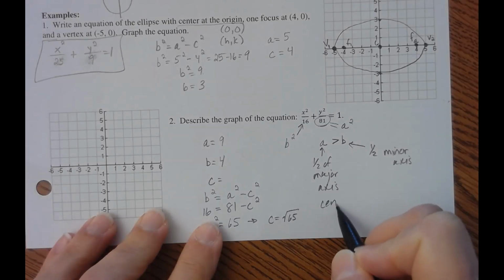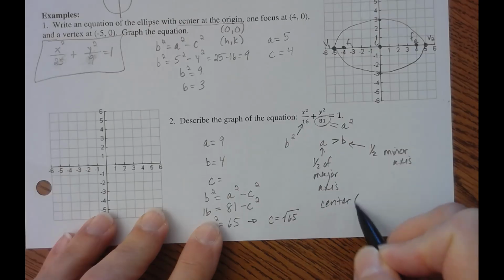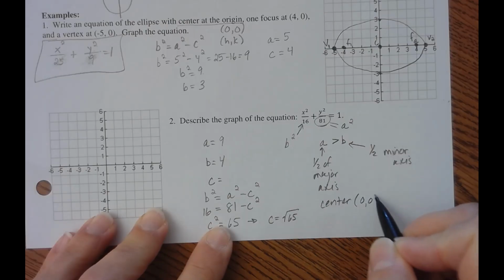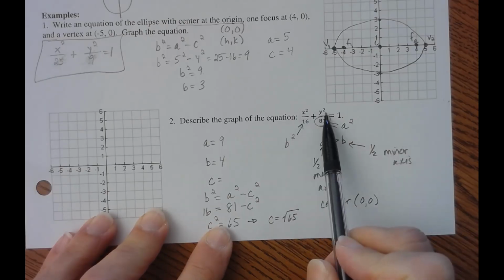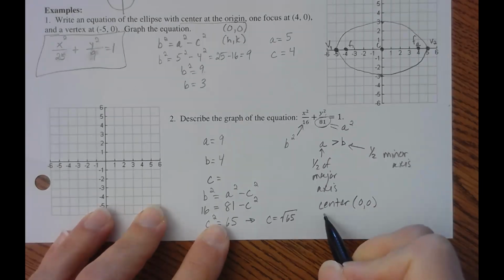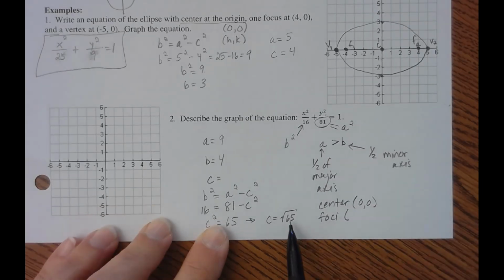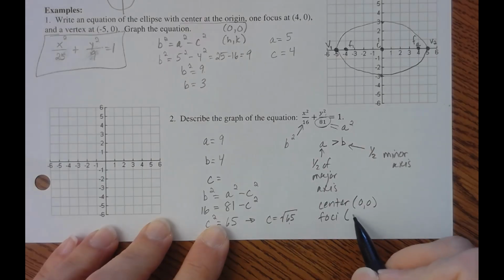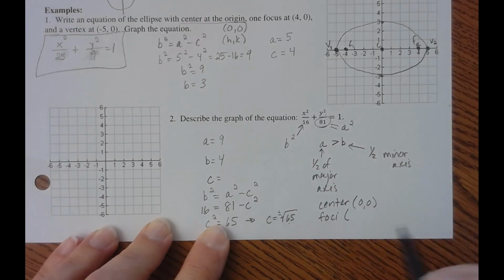All right, so the center of my ellipse is 0, 0, because h, k is 0, 0. The foci are at plus or minus root 65. I have to do plus or minus because there's 2 foci.